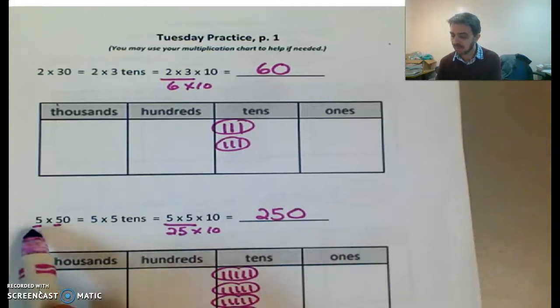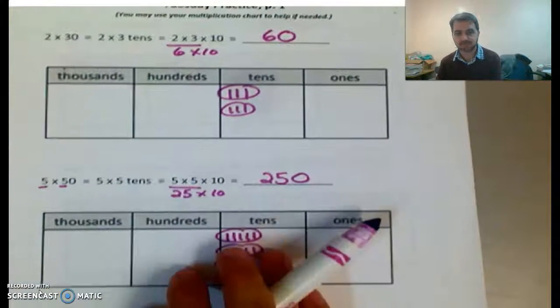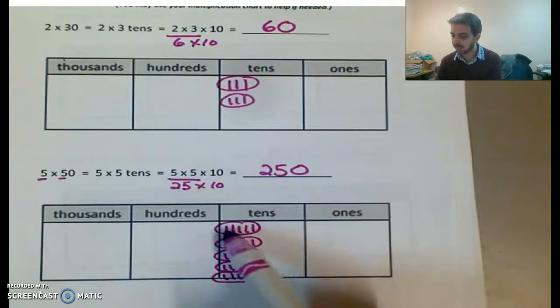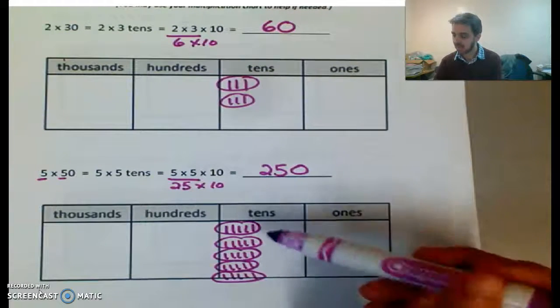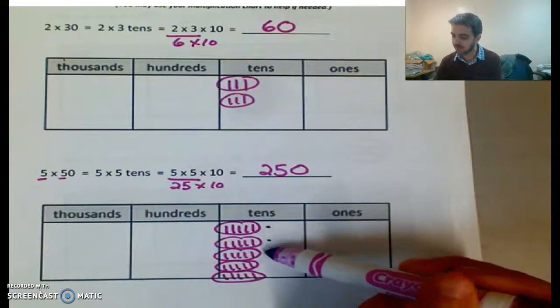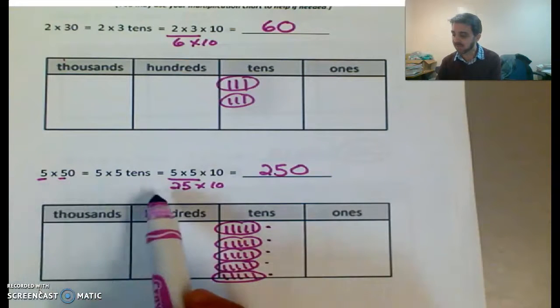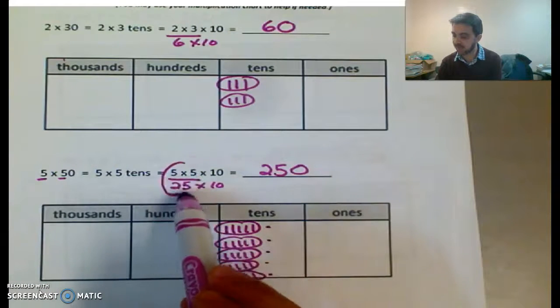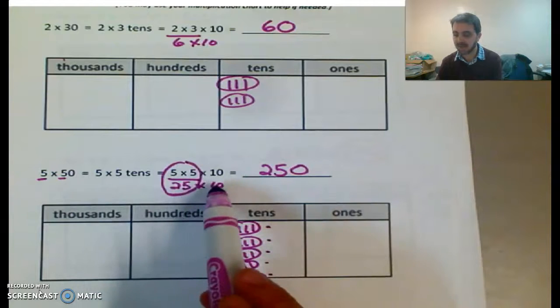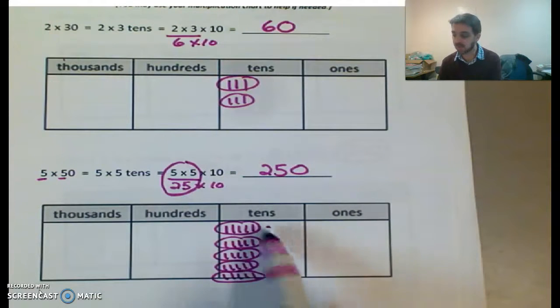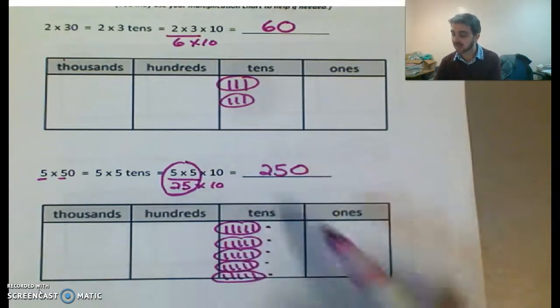Down here, 5 times 50, this is what it looks like. 50 once, twice, 3 times, 4 times, 5 times. That's 50, 100, 150, 200, 250. Or, faster, 5 times 5 is 25, but we have 25 times 10, because it's 25 tens, so that's 250.